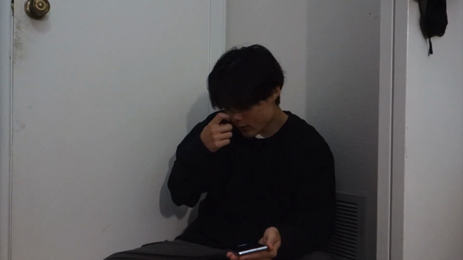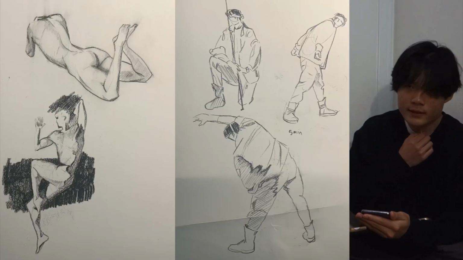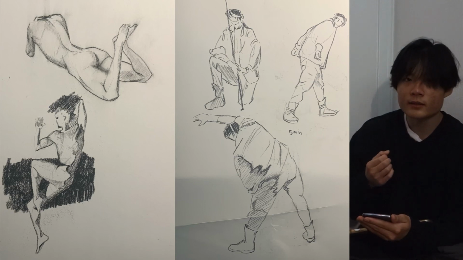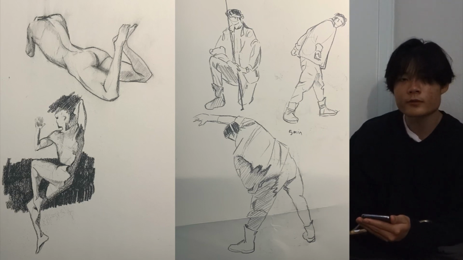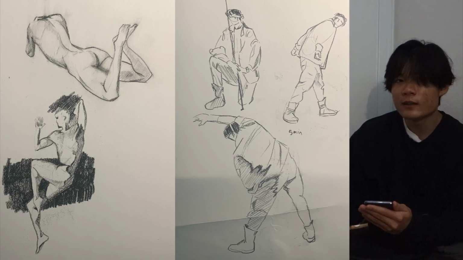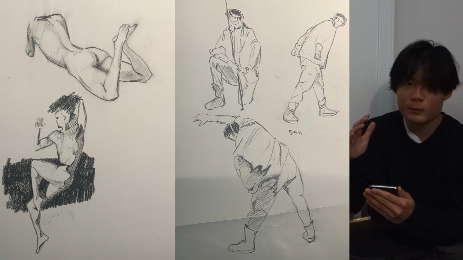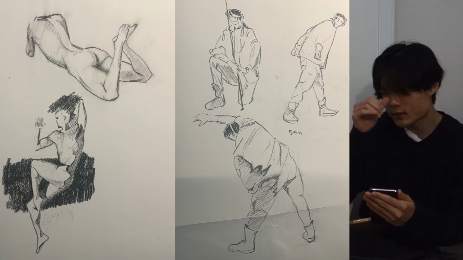So I guess we could just jump right into my portfolio. Here's the first one. I'll put it on screen here. It's really recommended that you have life drawing examples in your portfolio because it really shows your fundamental skills and observational skills as an artist.